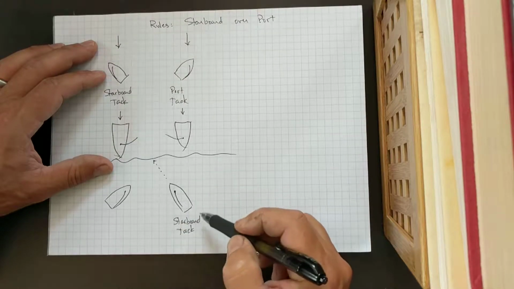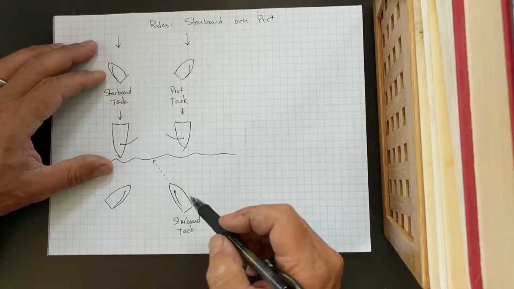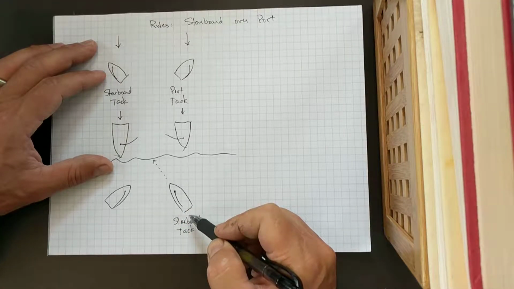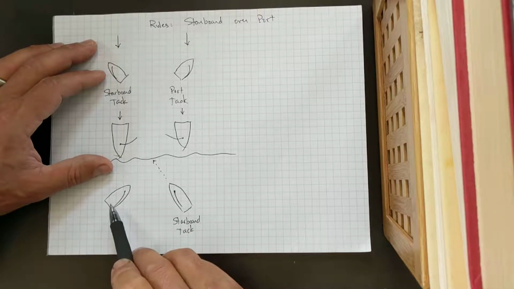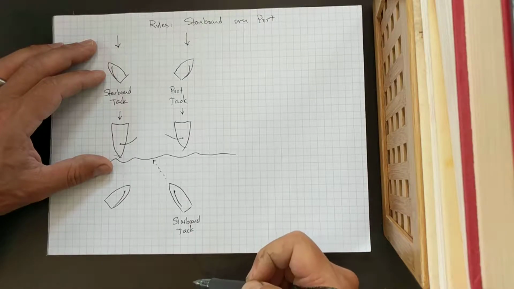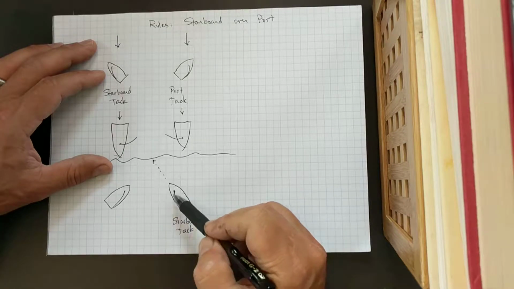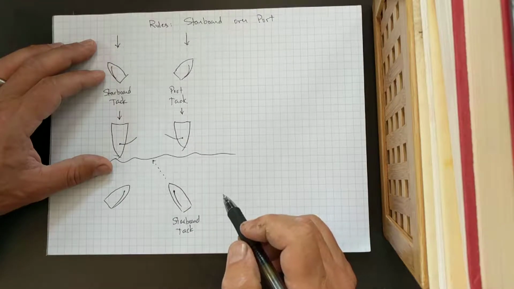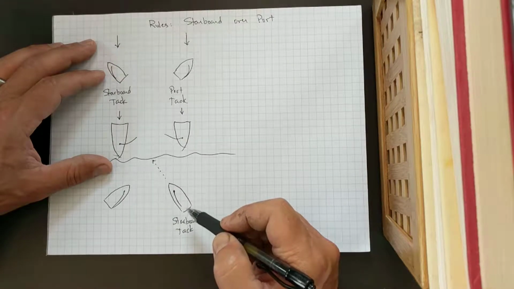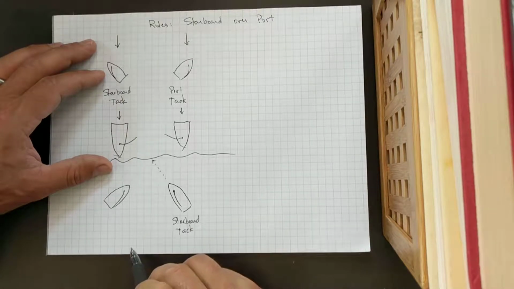In this case, the starboard tack boat has the right of way. Starboard tack boat always has the right of way. Its obligation is to drive straight. The port tack boat's obligation is to avoid the starboard tack boat. So the port tack boat either has to get across before the starboard tack boat gets there, or go behind the starboard tack boat. And the starboard tack boat's job is to maintain its course, to not make it harder for the port tack boat to avoid.